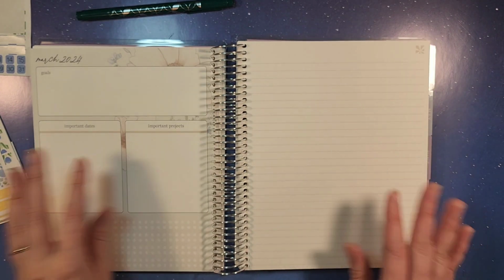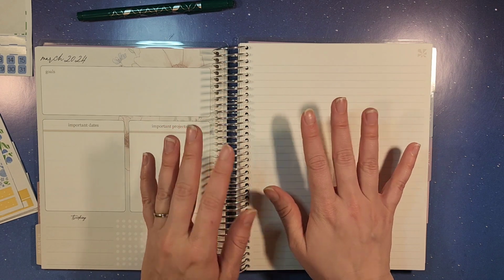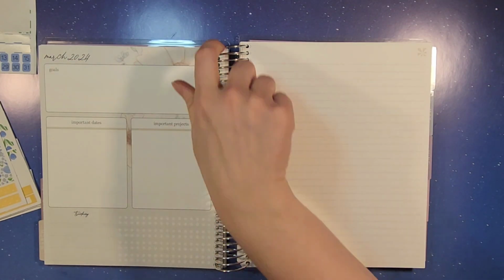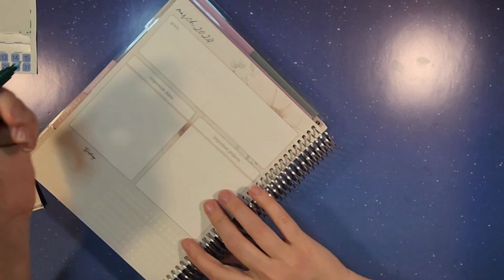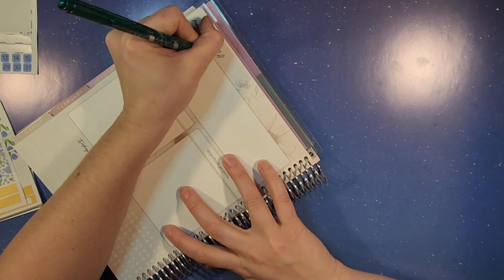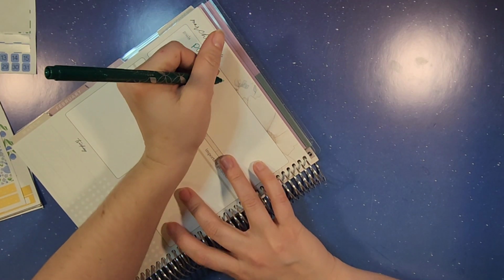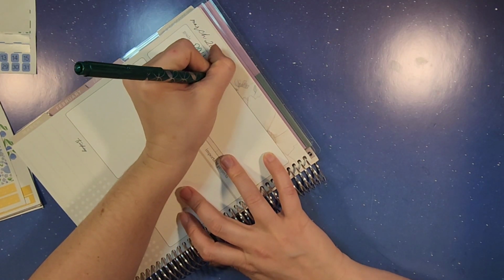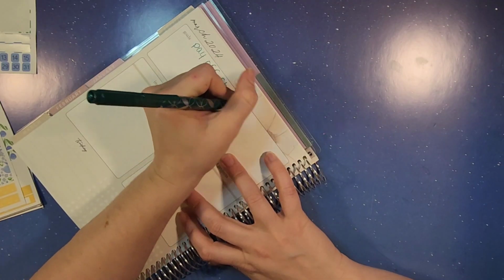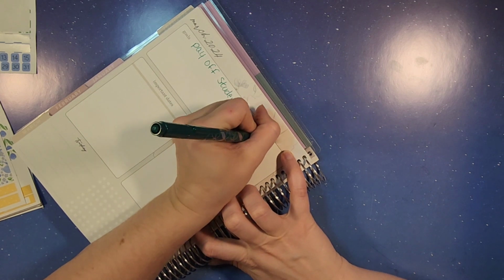So we're going to flip on over to these sheets here. So for goals, we're going to write down a goal. With our tax return coming in, we want to pay off our number one debt that we're working on, which is student loan. Number two.